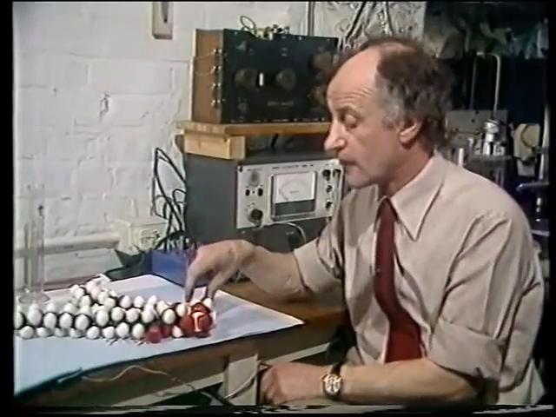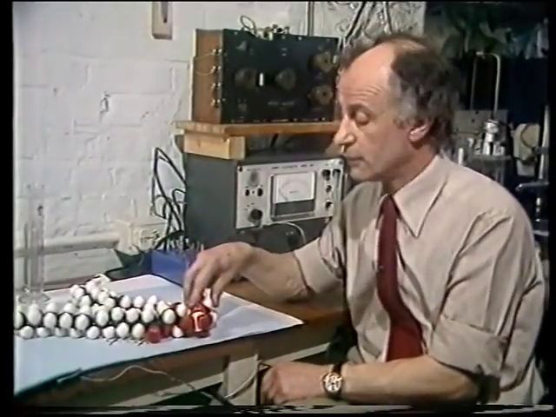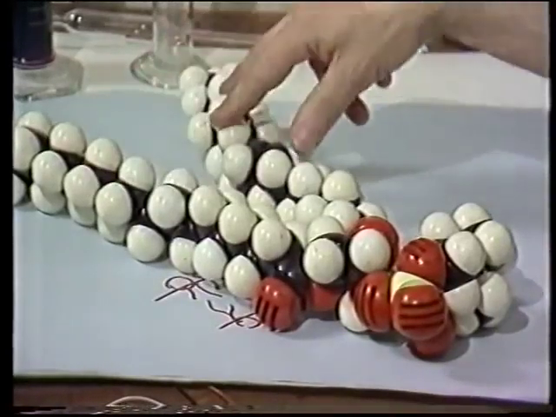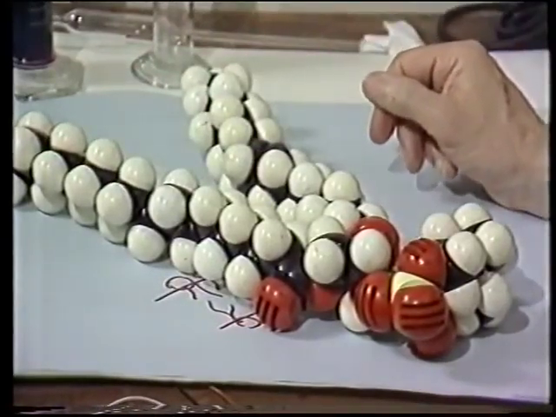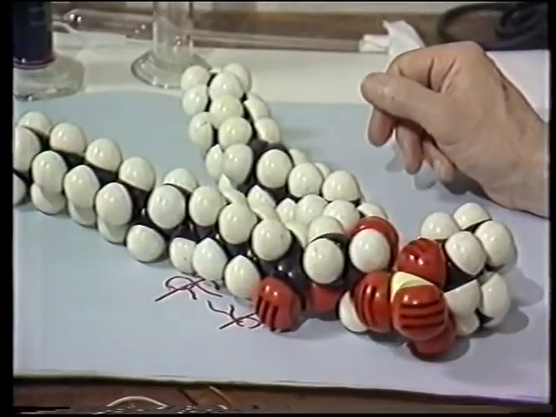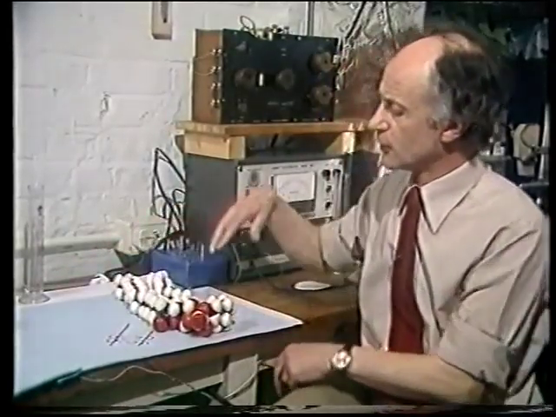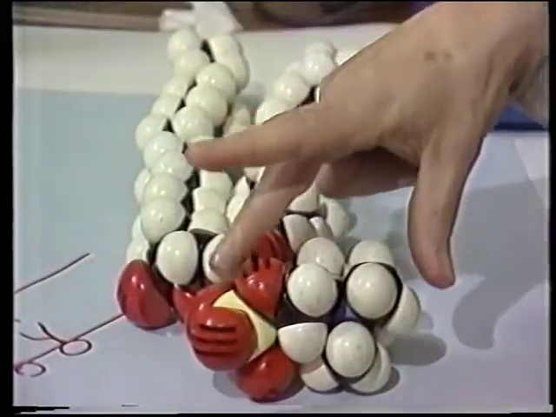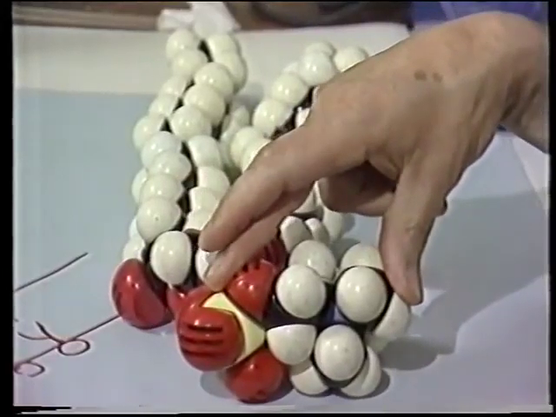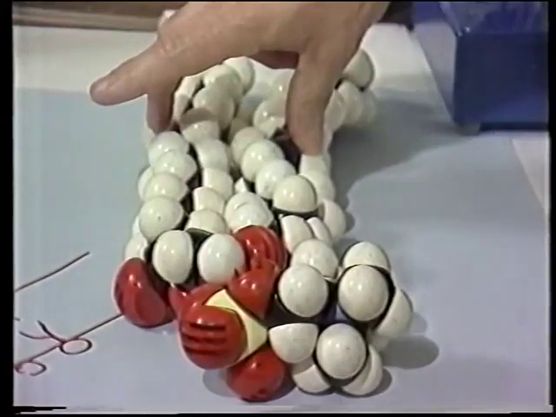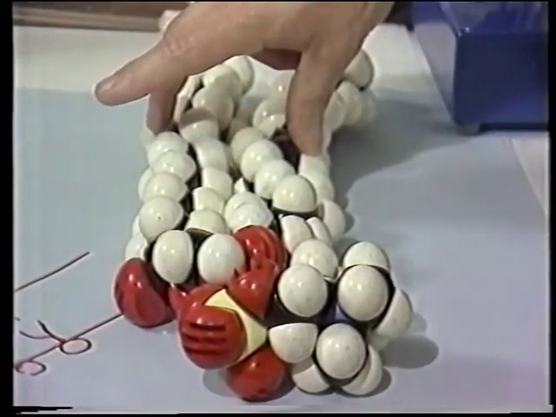The polar group tends to position itself in the aqueous phase, and the non-polar chains tend to associate together so as to minimize their contacts with water. Now, if we look at the dimensions of the molecule, we find that the cross-sectional area of this polar group is very similar to the cross-sectional area of those 2 chains.